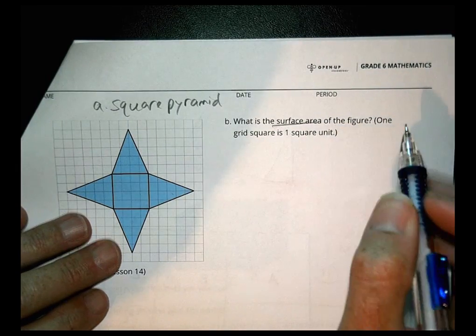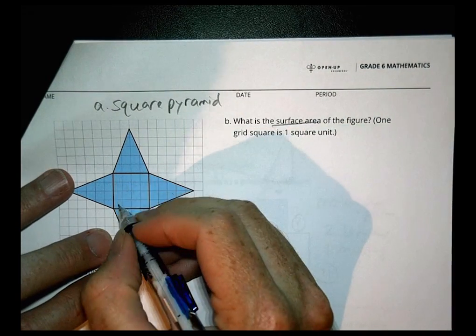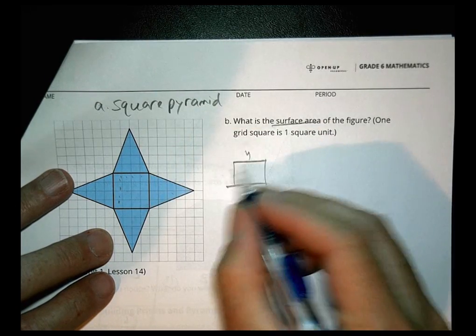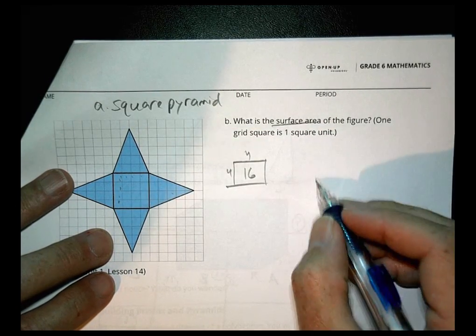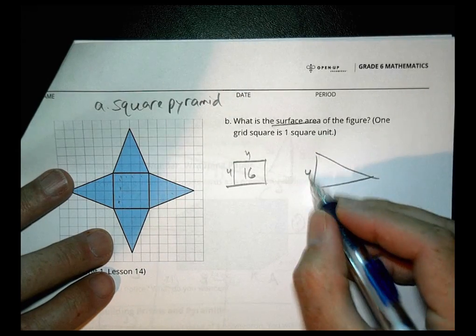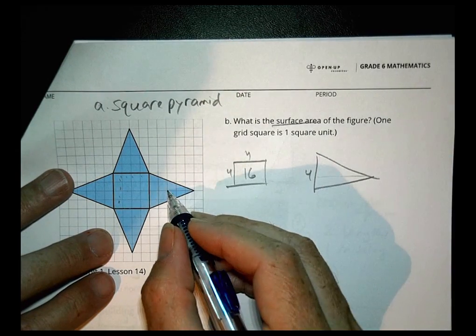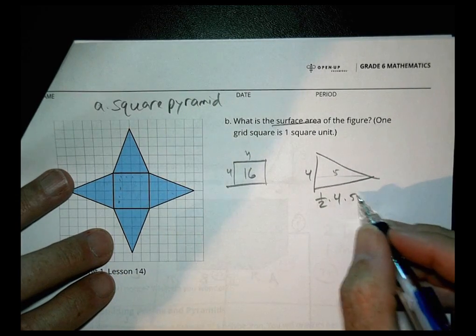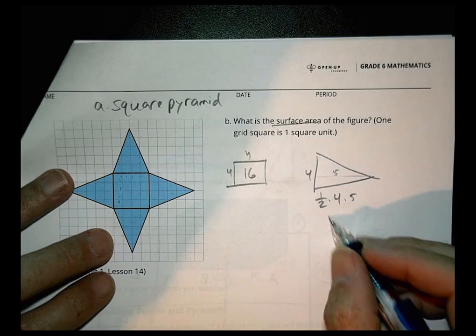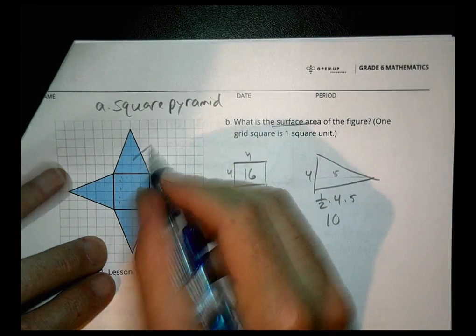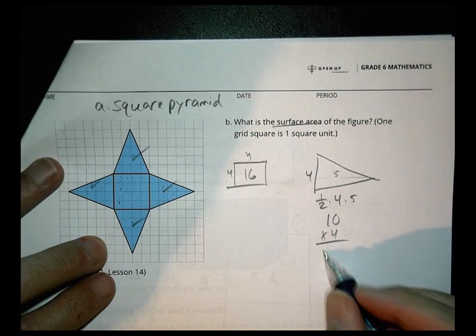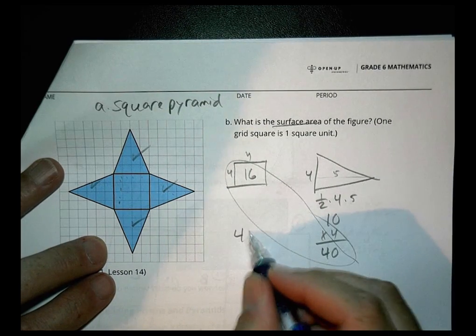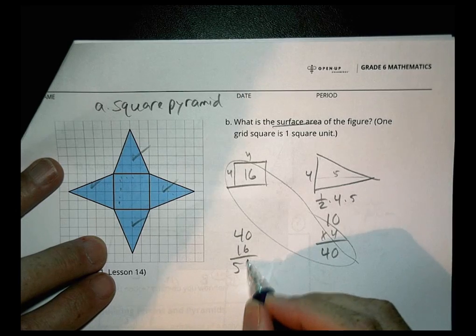What is the surface area of that square pyramid? Well, let's take a look. We have 1, 2, 3, 4, 1, 2, 3, 4. So then for the square part, it's 4 times 4, which is 16. And then for the triangle, we have a base of 4, and we have a height of 1, 2, 3, 4, 5. So 1/2 times the base times the height. 4 times 5 is 20, half of that is 10, but I have 1, 2, 3, 4 of them. So I have a total of 40, but let's combine them together for the whole area. We have 40 plus 16 is 56, and these are what?